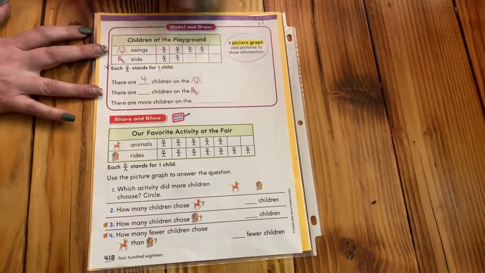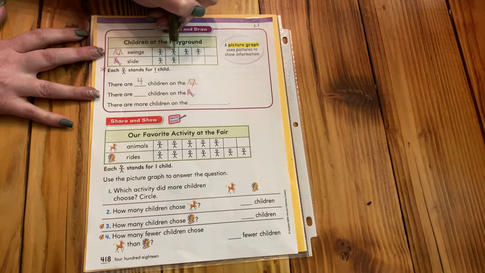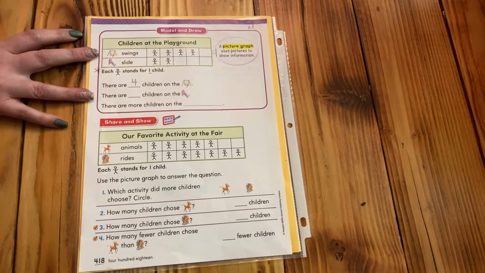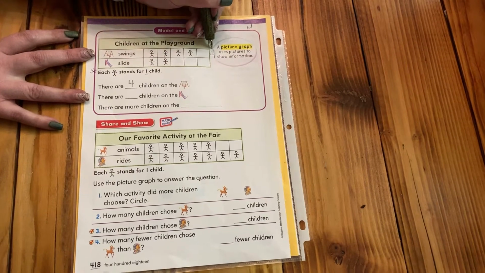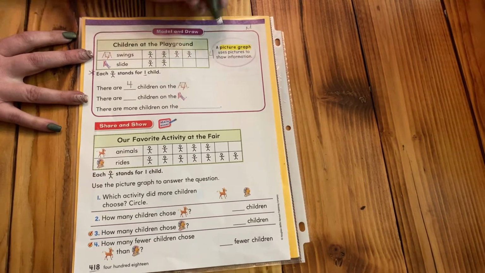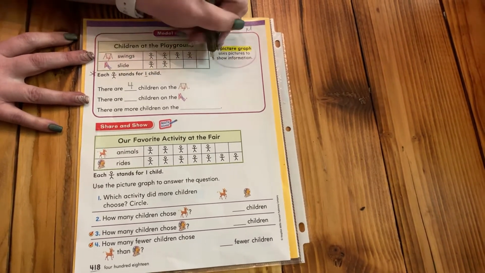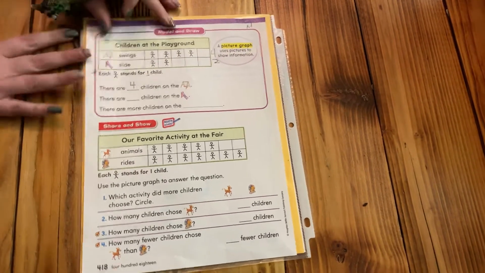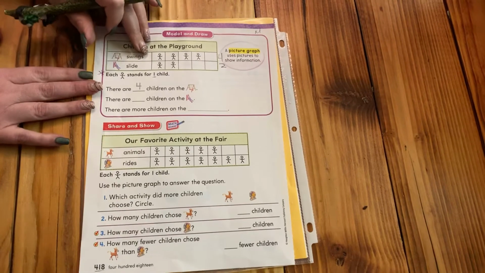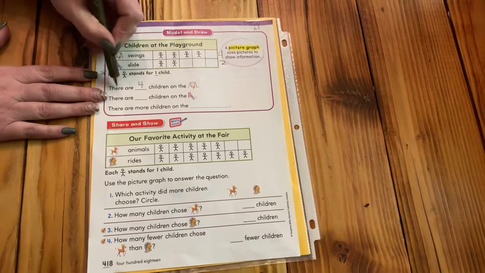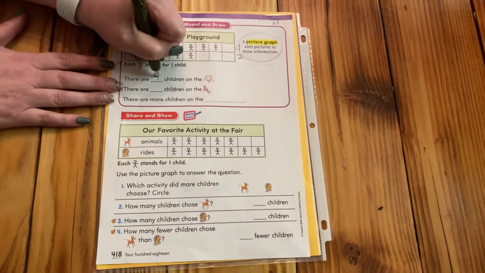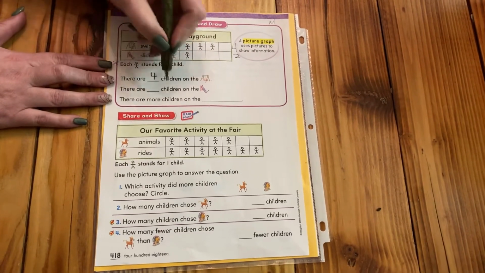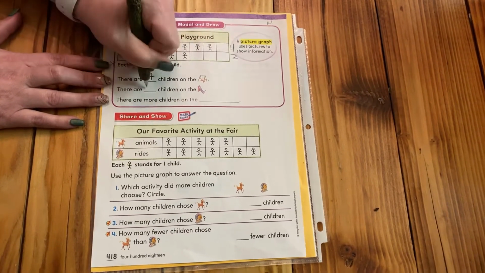So I'm gonna come up here to my swings and I'm gonna count 1, 2, 3, 4. And I like to write it off to the side so that I know that I've already counted that part. So I have 4 kids on the swing, and I have 2 kids on the slides. So then I simply come and answer the questions using the data that I got from the graph. There are 4 children on the swings. There are blank children on the slide, and I noticed I counted those with 2.